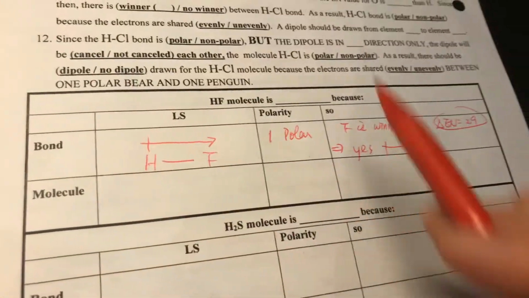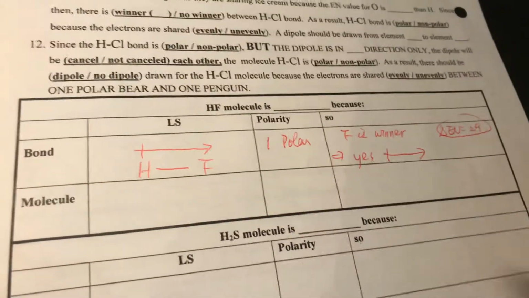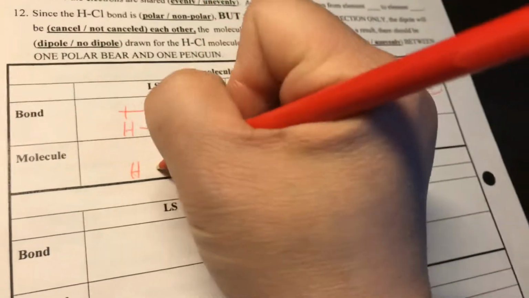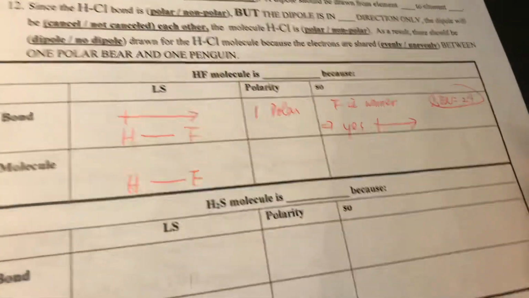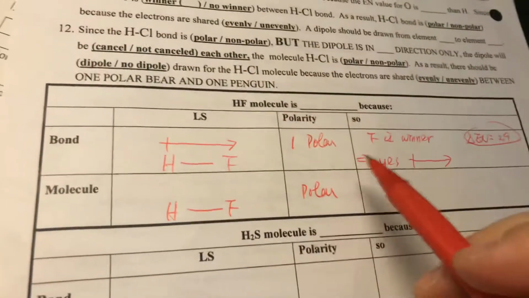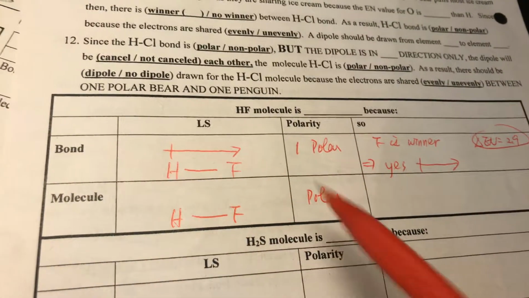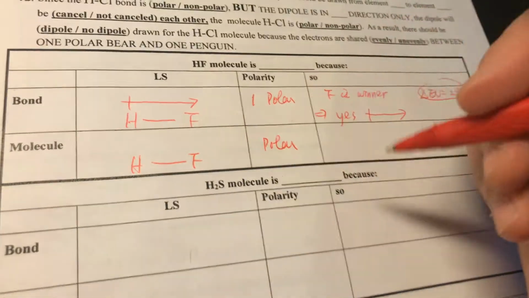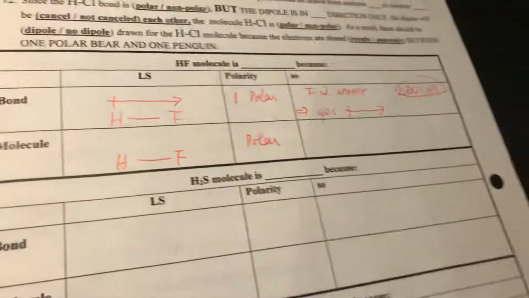Now, if you look at the overall molecule, HF is only one bond, just HF, nothing else. So then the molecule is also polar. This is called one polar bond. This is called a polar molecule, because it also goes in one direction from H to F, no other bond.